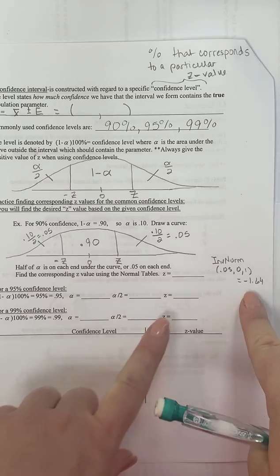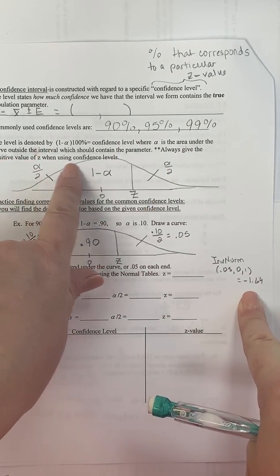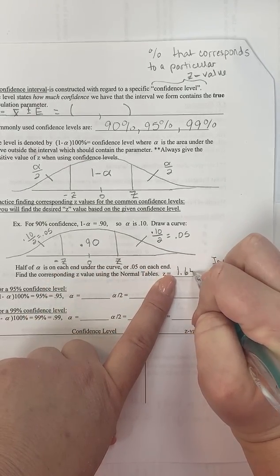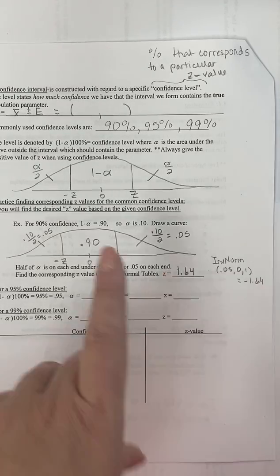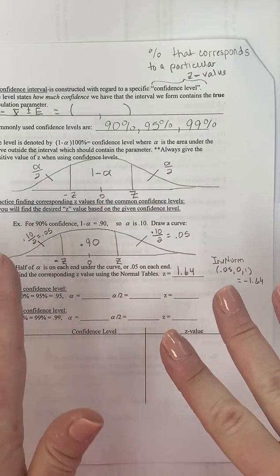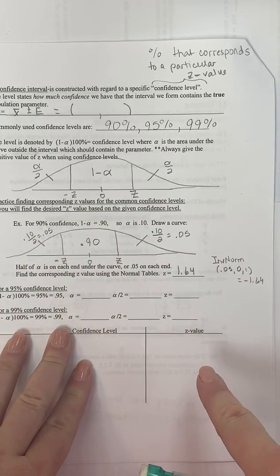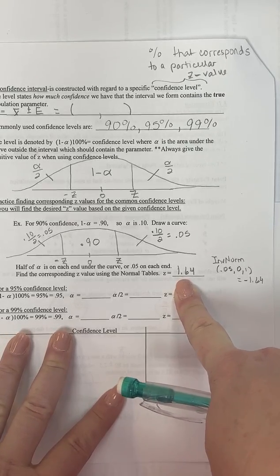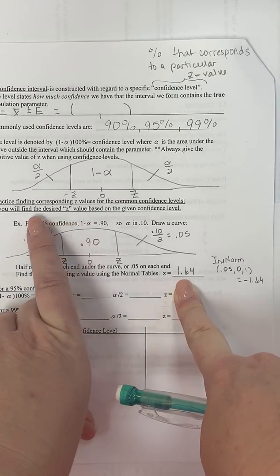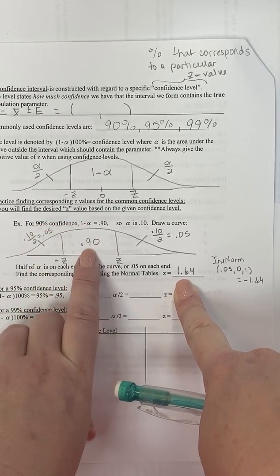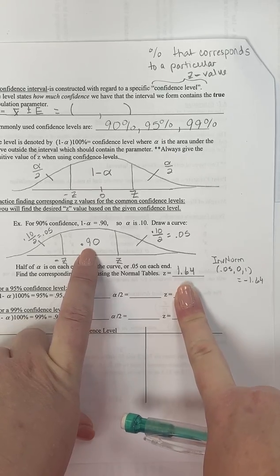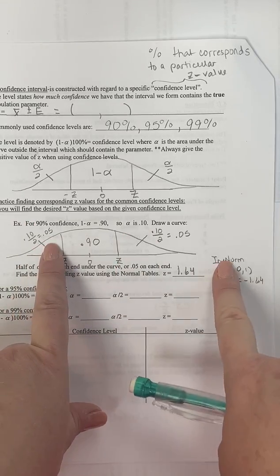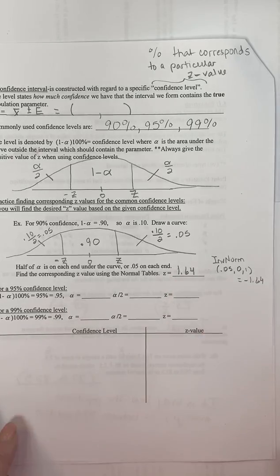Okay, well, always give the positive value of z when using confidence levels. So even though it's negative, we're going to change it to positive. That's our corresponding z value for 90%. So every time they tell you 90% confidence level, when you go to calculate your margin of error, you're going to use the z value 1.64. Okay, and that's how we did it. We took 90%, we divided by 100, that was the inside. We took 1 minus and got 0.10 and divided it by 2. Then we took one of those little areas and did inverse norm and we got our z.